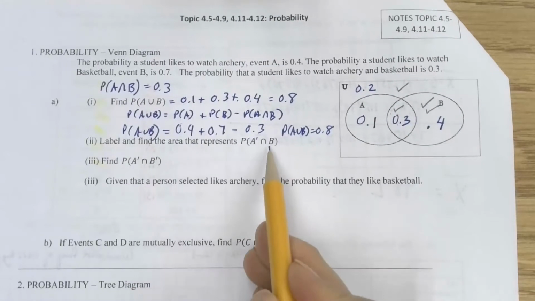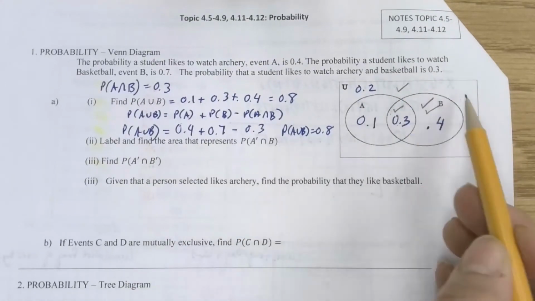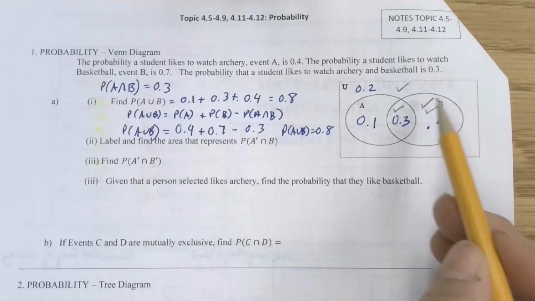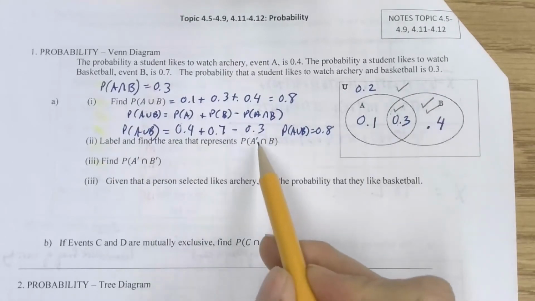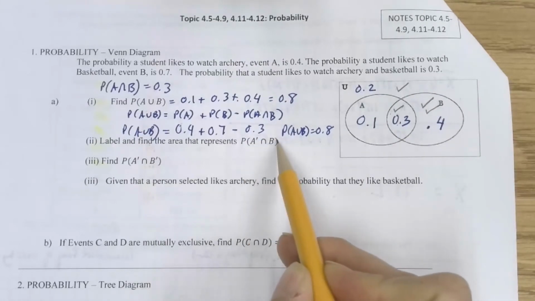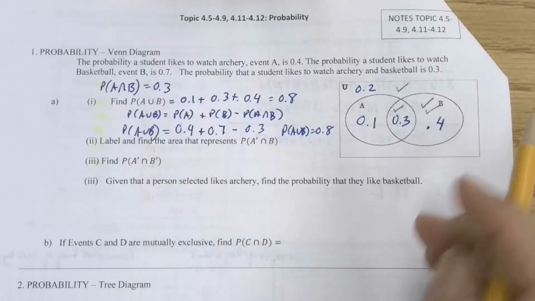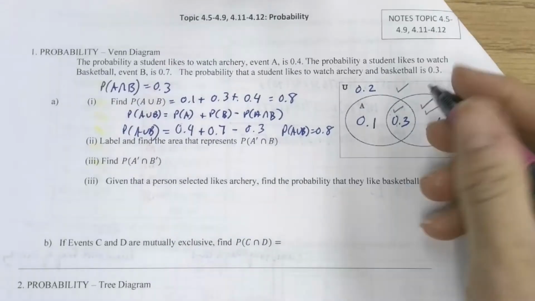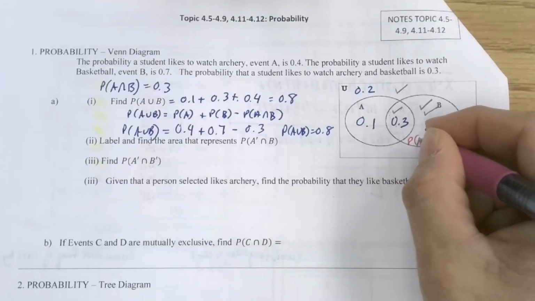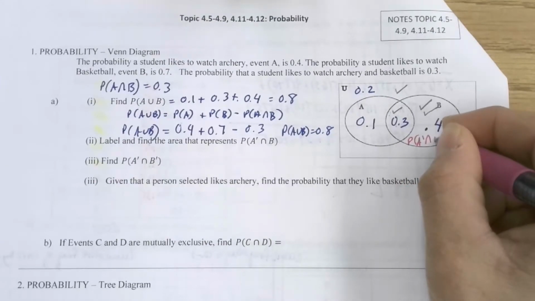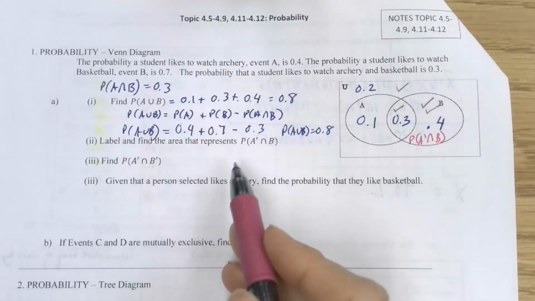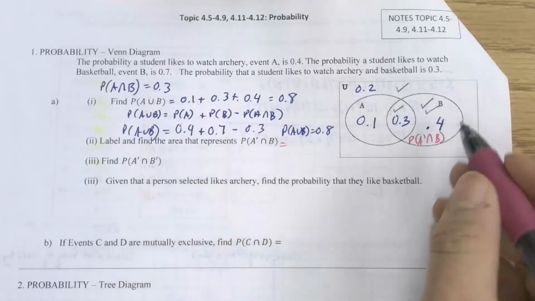And so when you're looking for an intersection, you're looking for the area that has two check marks, a check mark from the first condition and a check mark from the second condition. So the first thing they want me to do is label this. So this would be the probability of not A and B, and then find what that is, and that would be my 0.4.